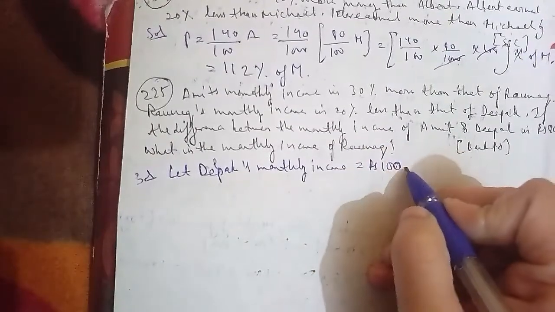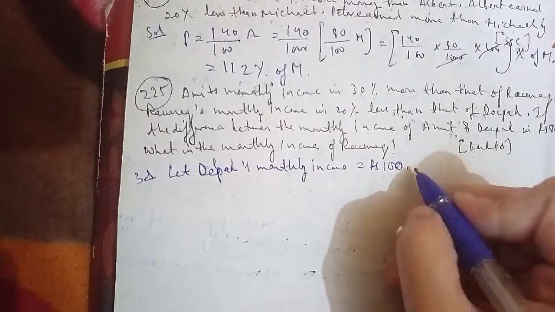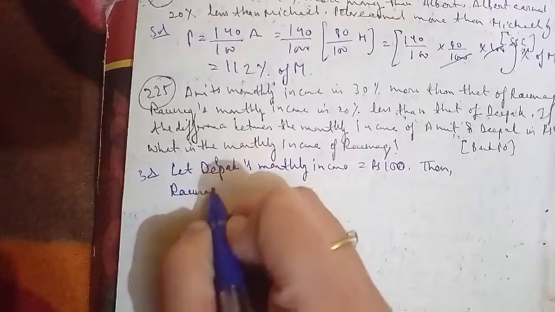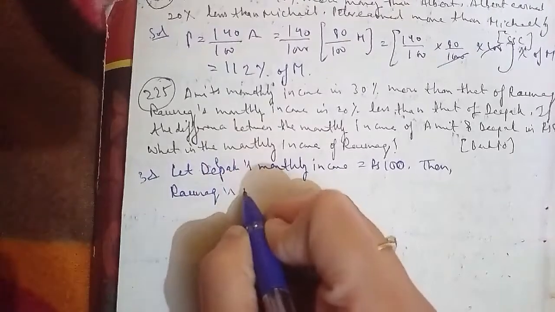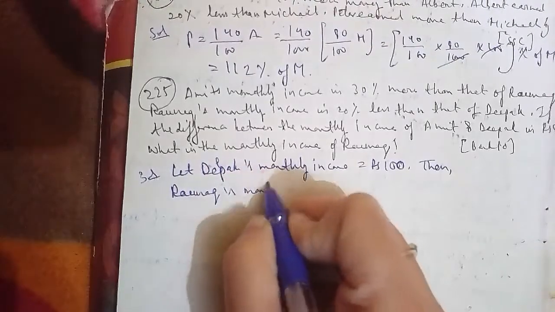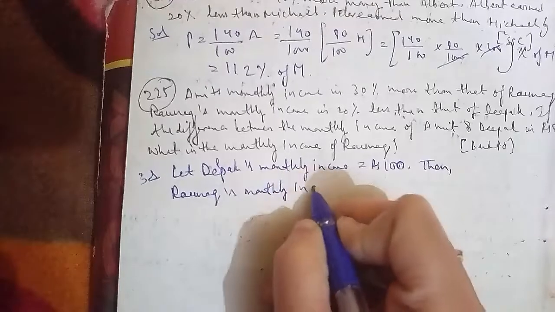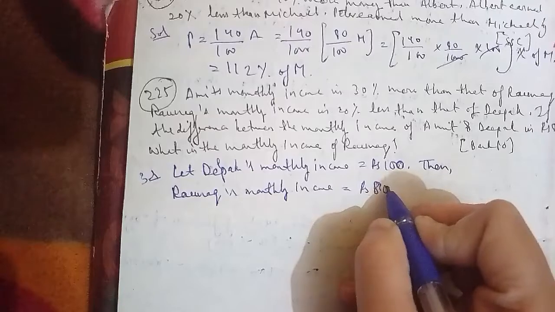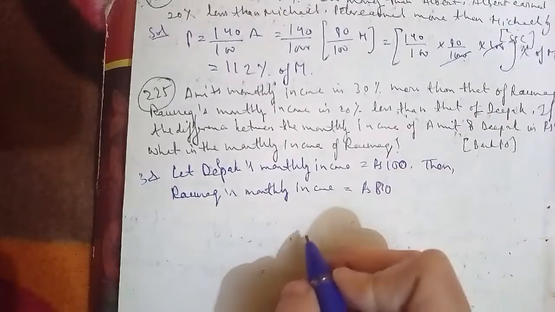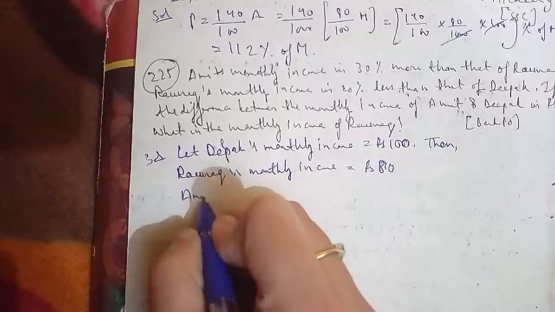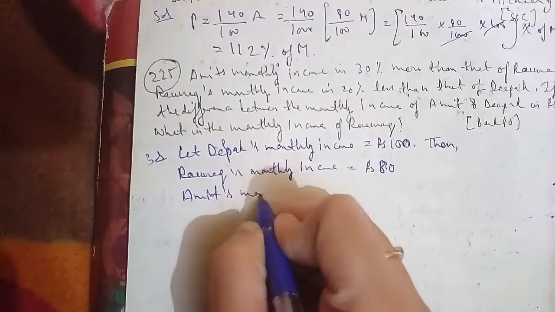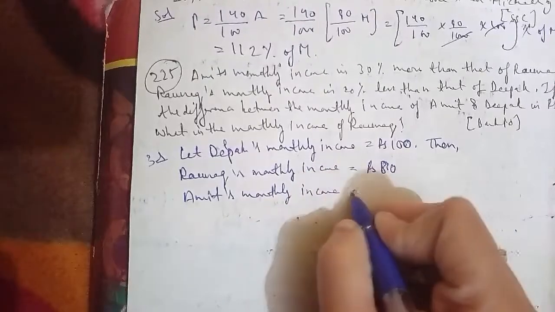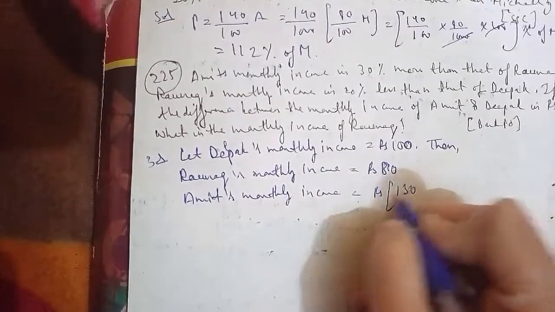Then Ronak's monthly income equals rupees 80. Amit's monthly income is rupees 130 upon 100 into 80.